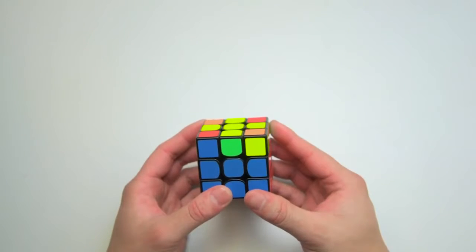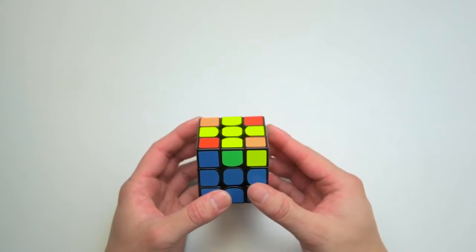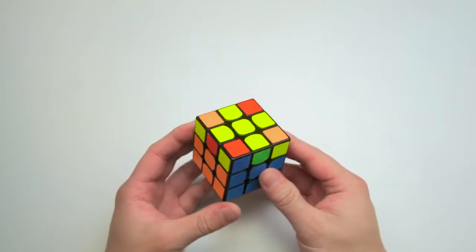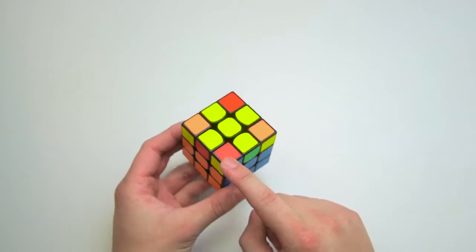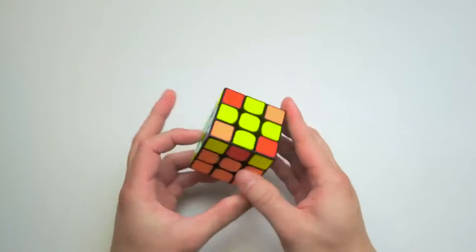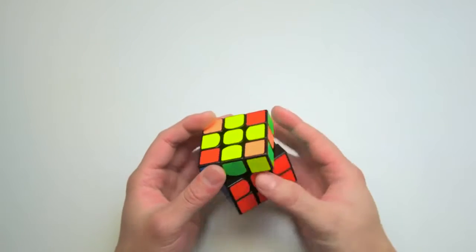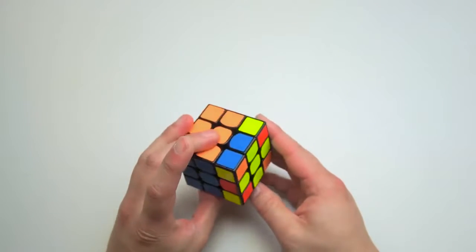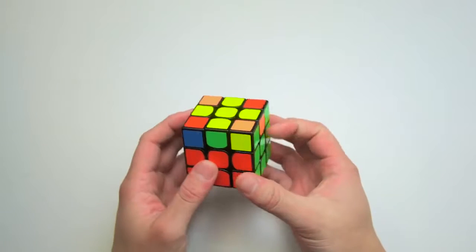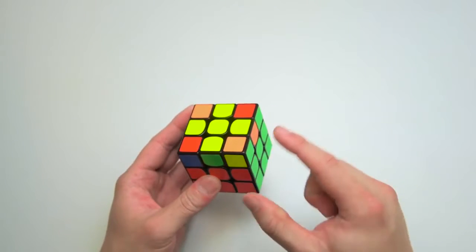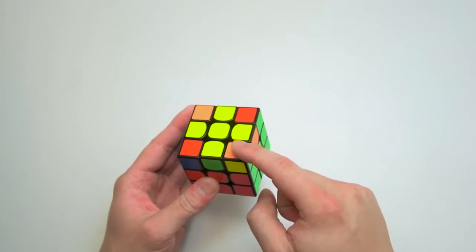The second case is where you have to swap 2 corners in an adjacent fashion. Let's do an example. Here you'll notice that the red, blue, yellow and the blue, orange, yellow corners are correctly positioned. You can turn the bottom 2 layers together to get a better view. Now let's take a look at the other 2 corners, especially this green, yellow, orange one.